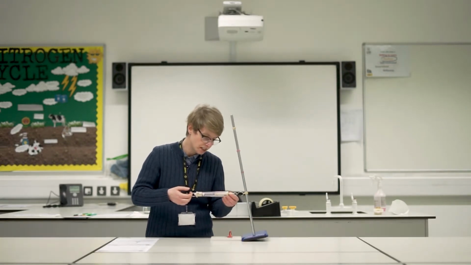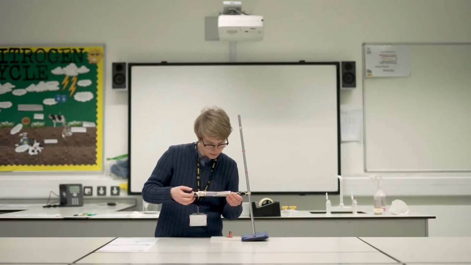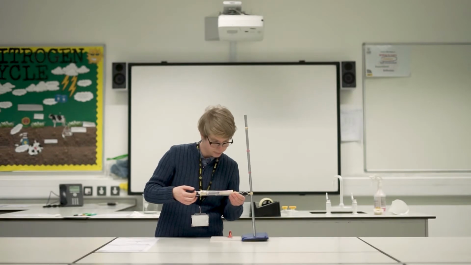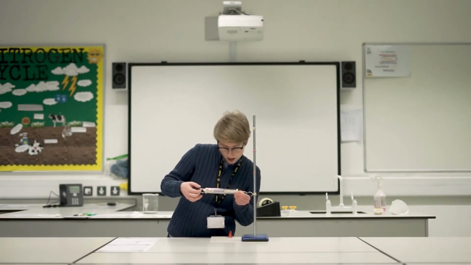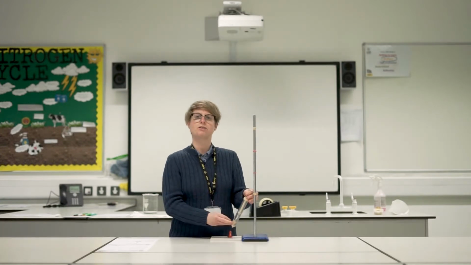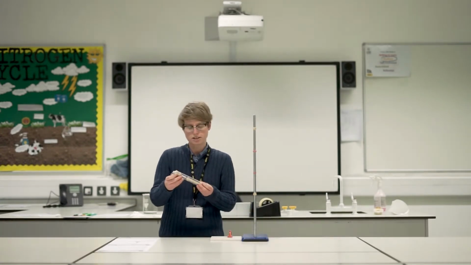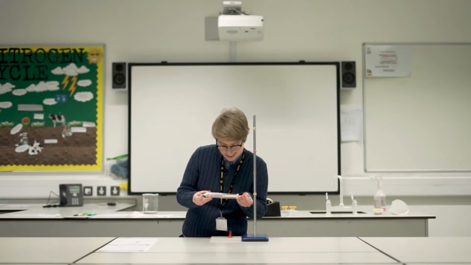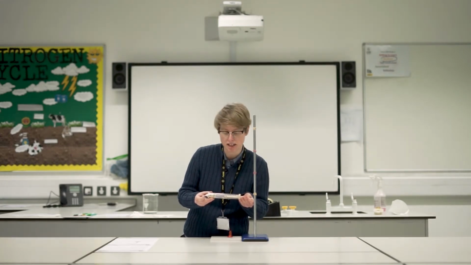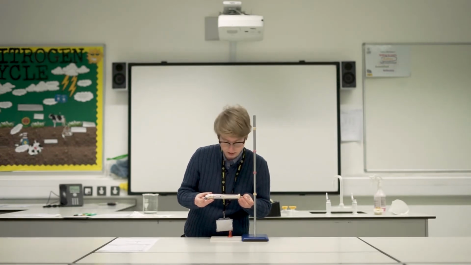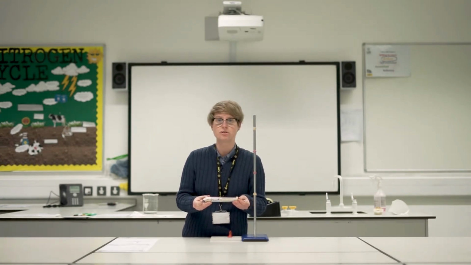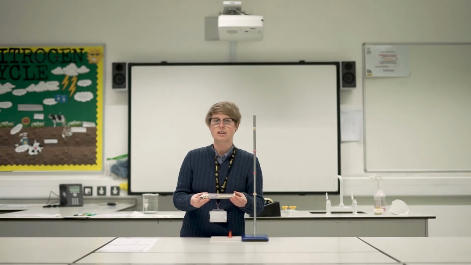I'm going to read what this force is, and it is 3.5 newtons. If you remember, we talked about introducing errors, and the reason why I try to look at this Newton meter perpendicularly to the scale, so at 90 degrees to the scale, is so that I can reduce an error called parallax error.